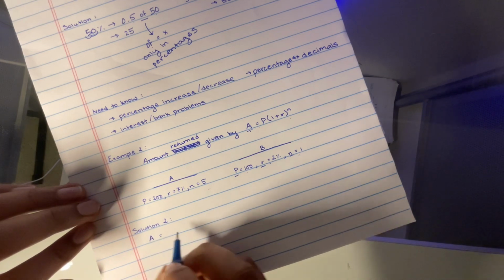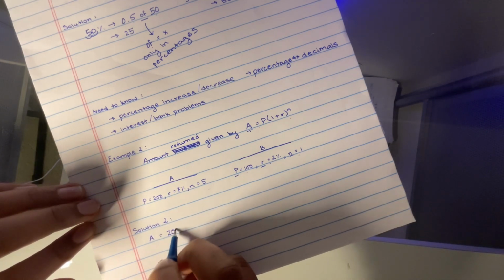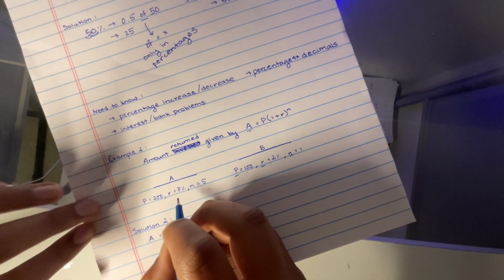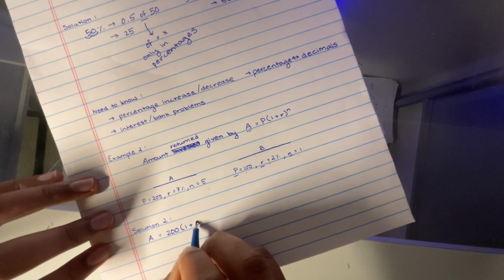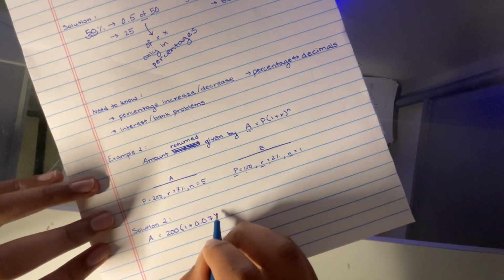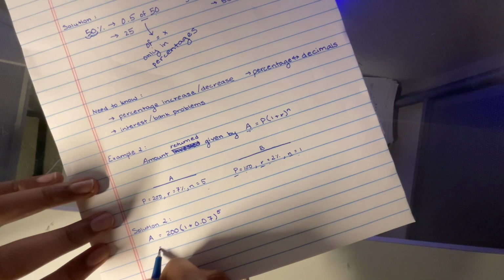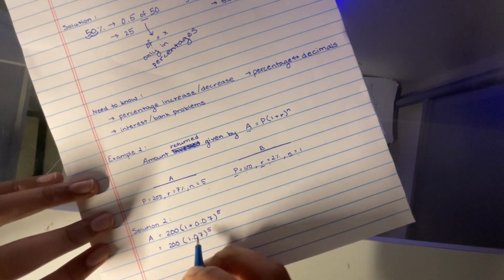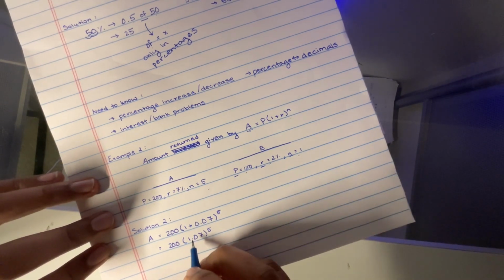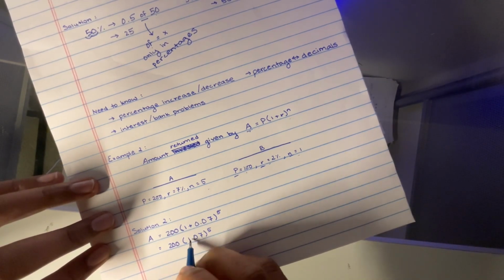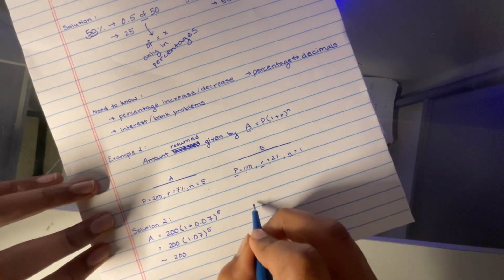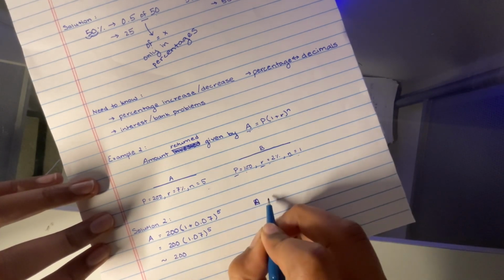So, solution to A, we just plug it in. We have A is equal to 200 times 1 plus R, so R is 7%, which is just 0.07 in decimals, to the power of 5. We have 200 times 1.07 to the power of 5. I'm going to leave it over here. Since this is really close to 1, just say 1 to the 5, which is just 1. This is approximately 200. So for B, or sorry, this is A still.